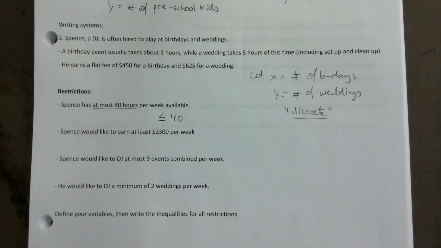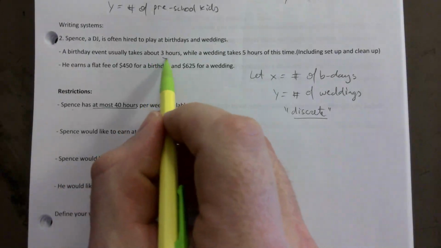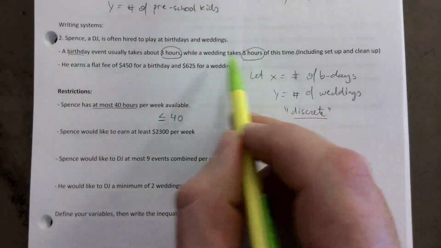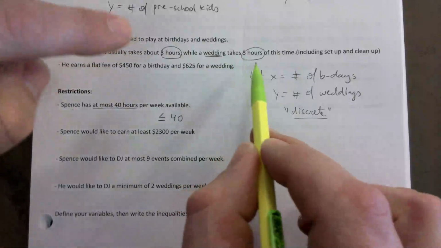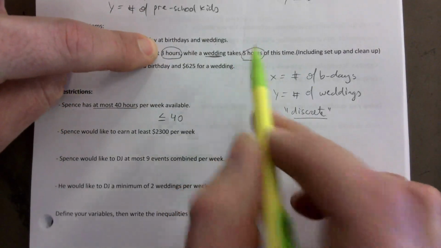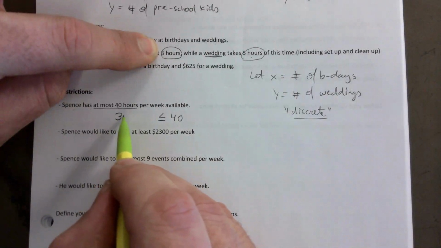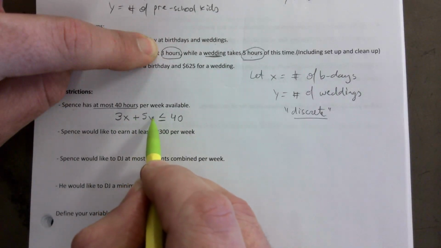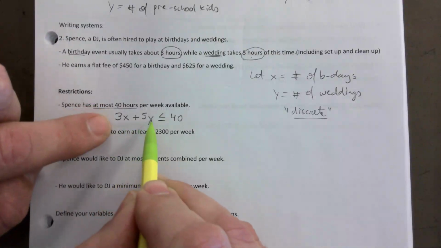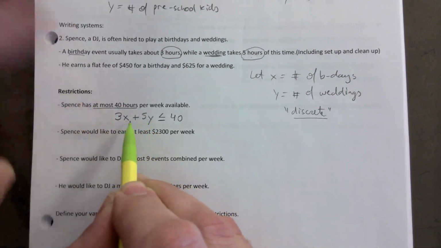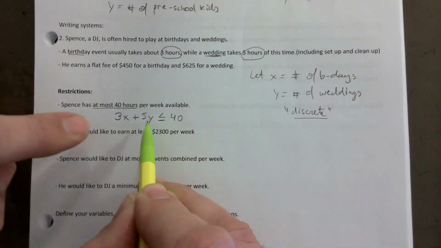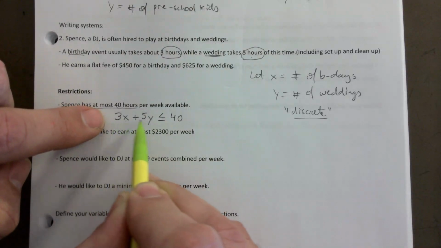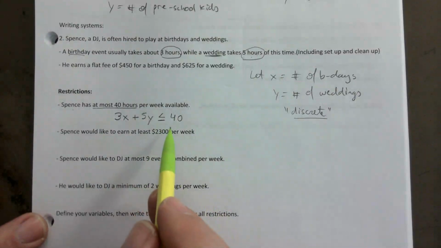Here's how things are going to be different. You look at the 3 hours for every birthday and 5 hours for every wedding, correct? So now you're going to start having coefficients in front of your variables. So it's going to be 3 hours for every birthday and 5 hours for every wedding, right? And these X and Y represent the number of events. So this is how things are going to change now. 3x + 5y ≤ 40.